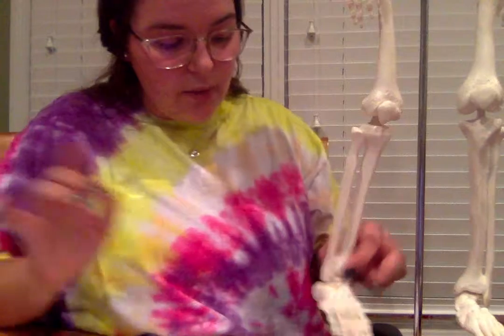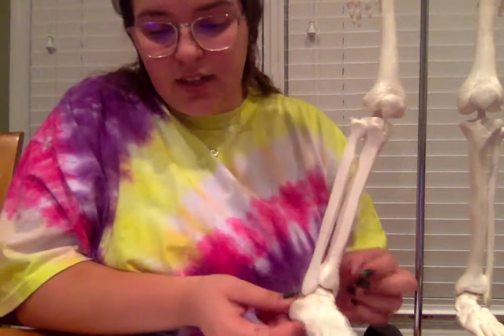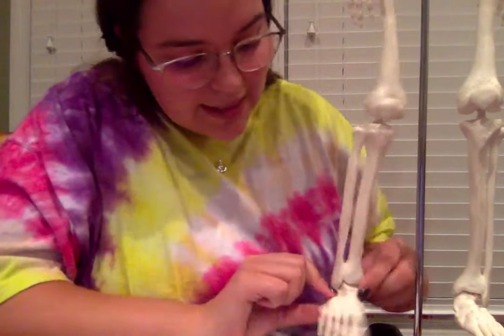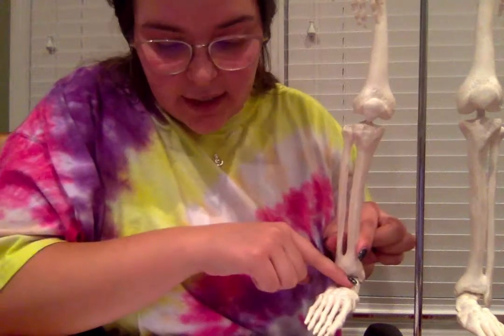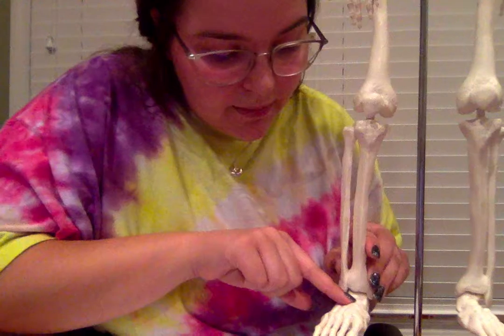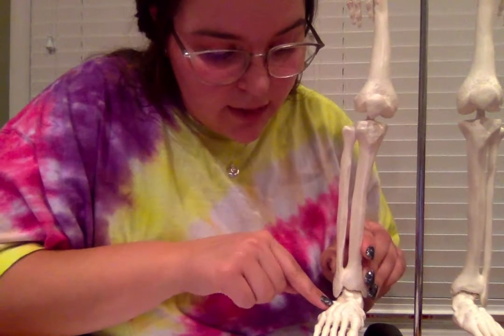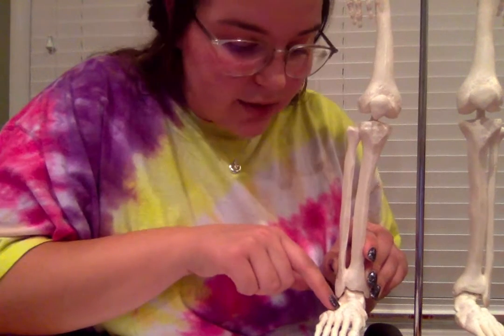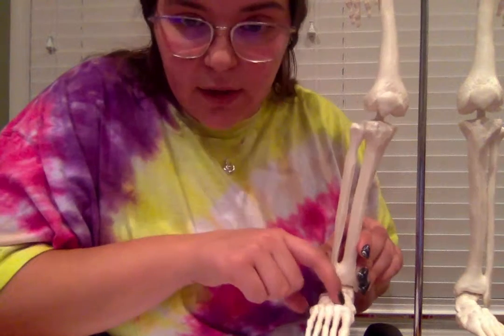And then moving on to the tarsal bones, we have the calcaneus right here, the talus right here, and then we have the navicular, the cuboid, and then the lateral cuneiform, intermediate cuneiform, and the medial cuneiform.